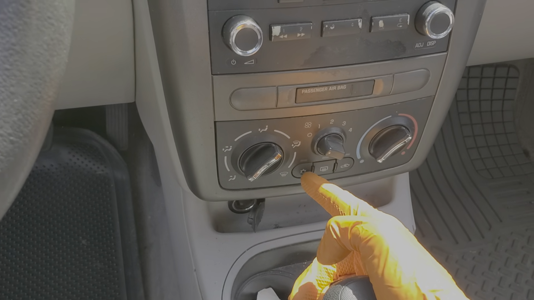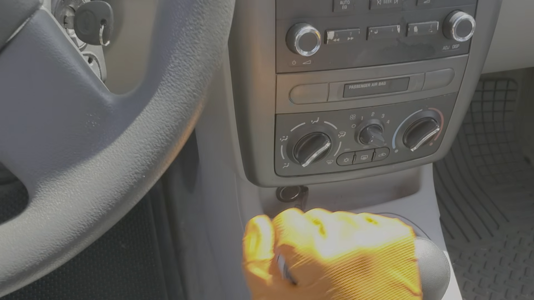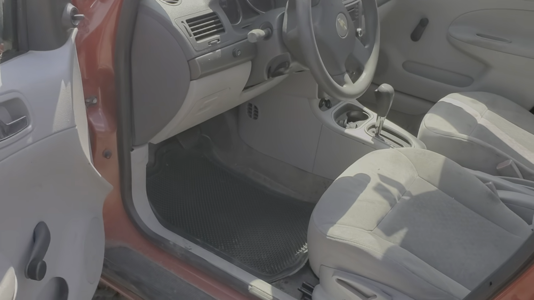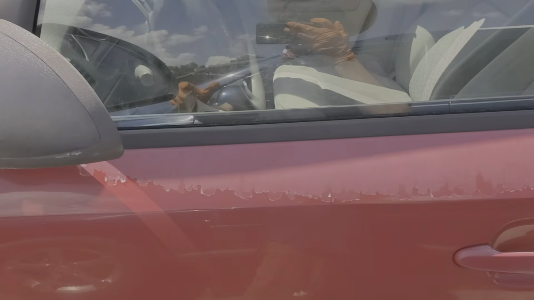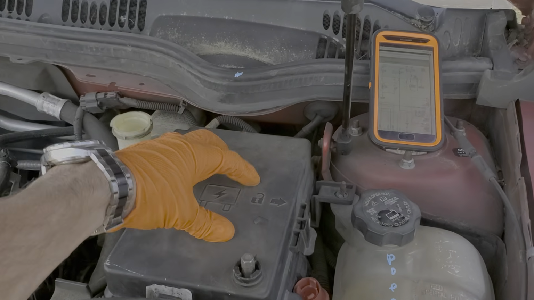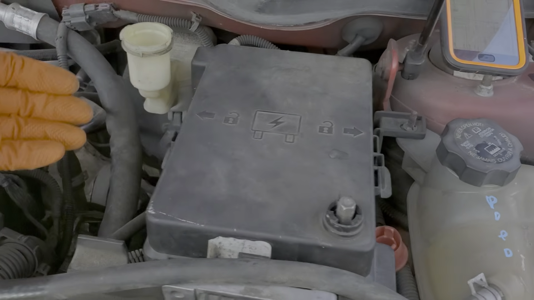I've got a 2006 Chevy Cobalt here, and I'm going to use this car to point out to you the location of the AC relay, the AC fuse, and also show you some troubleshooting steps for when your air conditioning is not working. So to start with, we're going to pop open this cover. We lift up on the tab on either side.